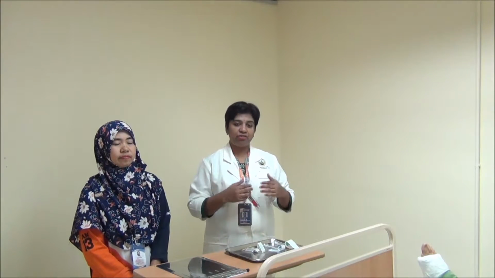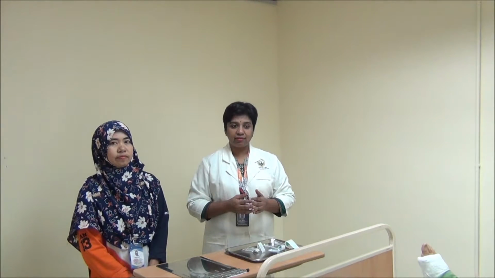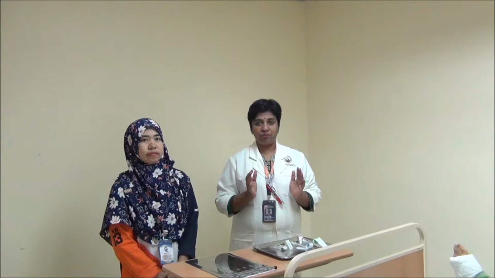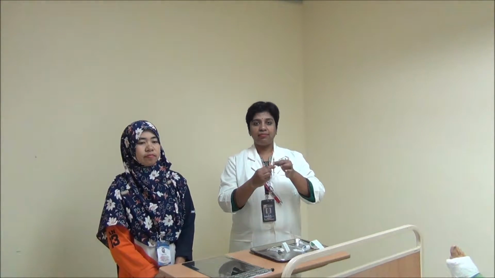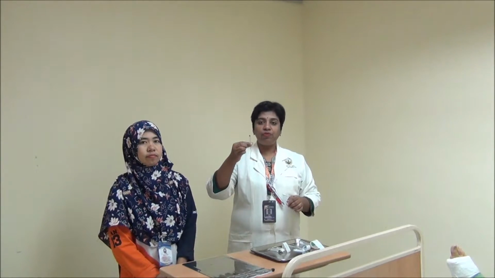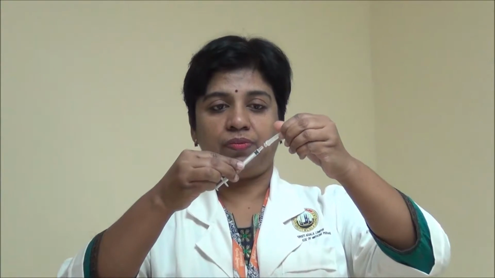So when you are attaching the syringes to the needles, you have to perform a medical rub or medical hand wash. Then you remove the syringe from the packet and attach it to the needle without touching the tip. You attach it like that.